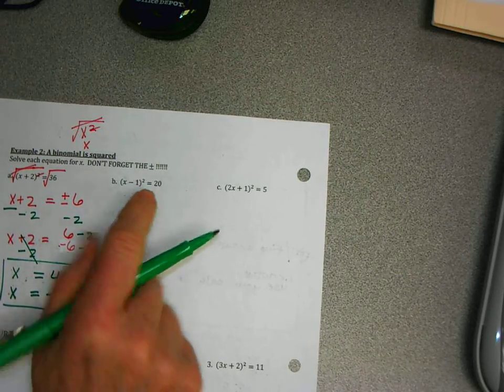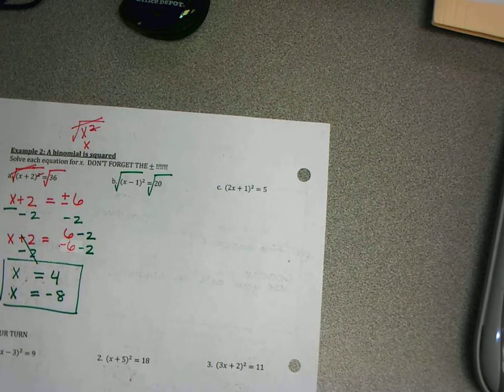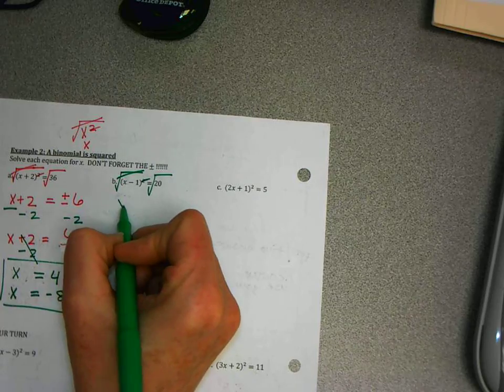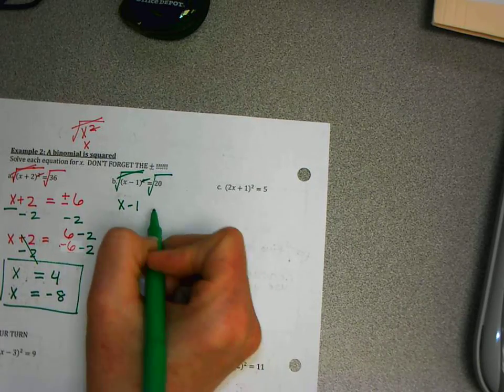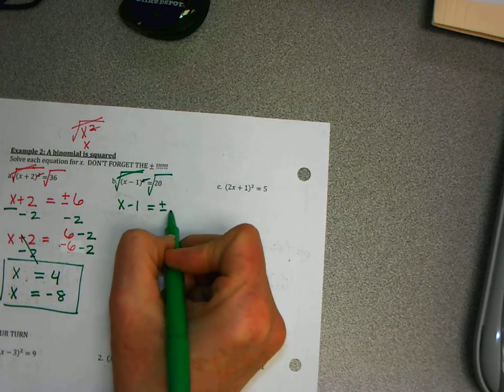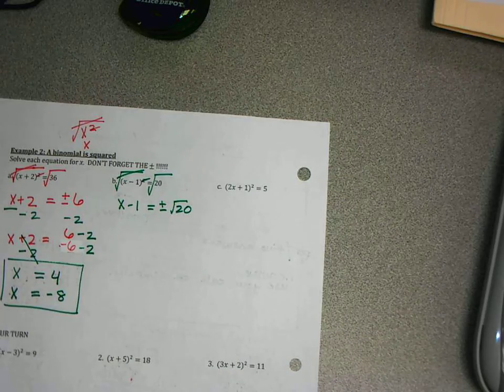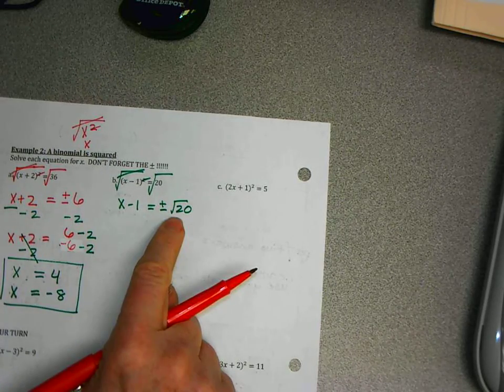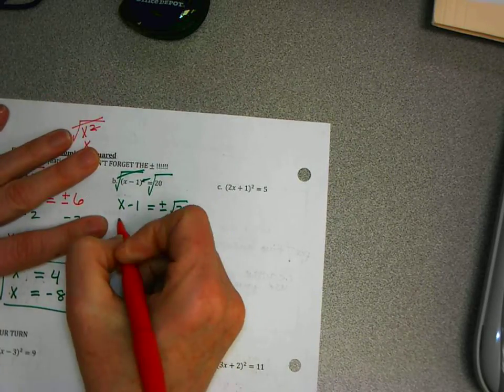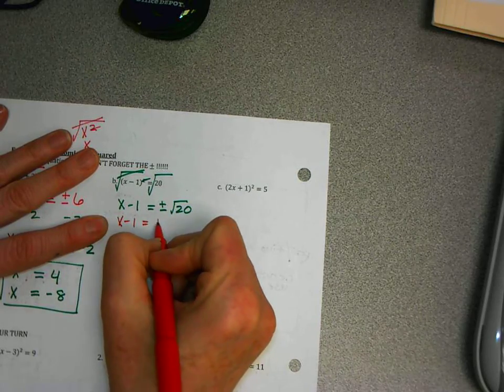I have a square root. I'm going to take the square root of both sides, leaving me x minus 1 on the left equals the positive and negative square root of 20. All right, well, a couple things. We have to simplify that. So let's leave this alone. x minus 1 equals positive and negative.